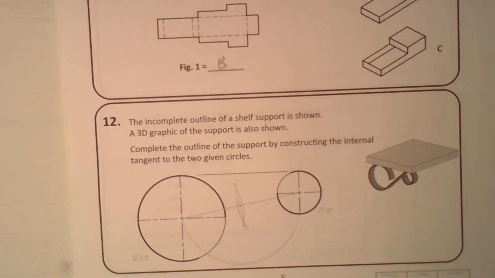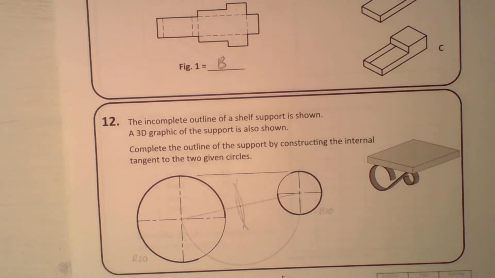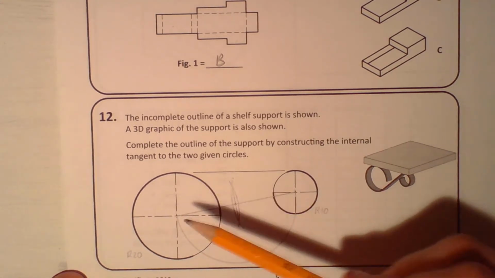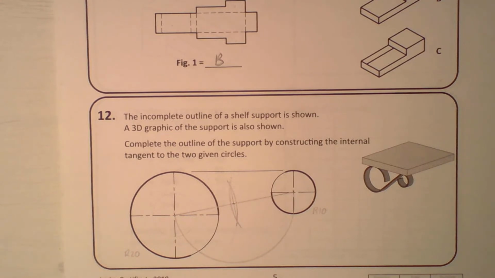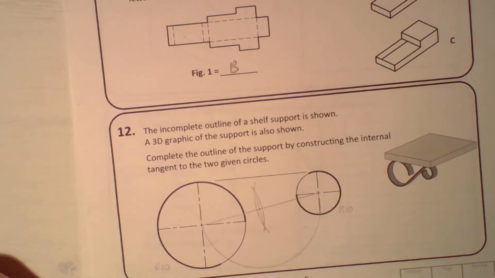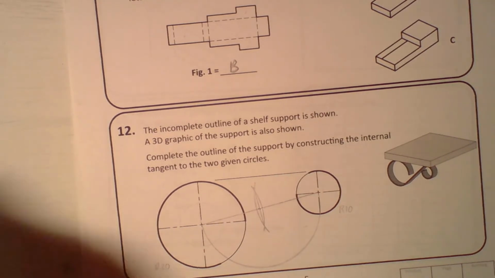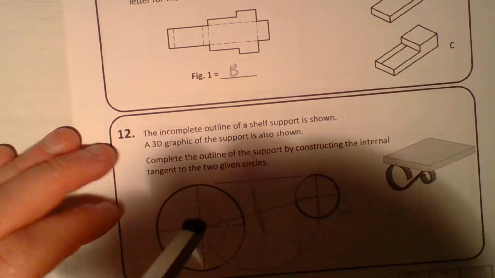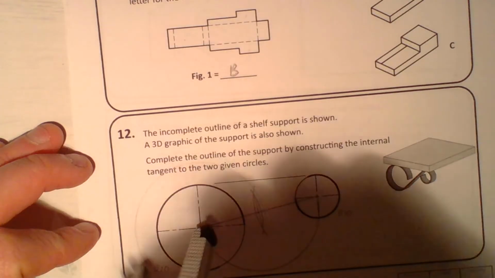Okay, in this question we need to find our tangential line. We have a circle of radius 10 and a circle of radius 20, so what we need to do is add those radii. 20 plus 10 gives me radius 30. So set your compass to 30, dip your compass there and draw in a circle around that.